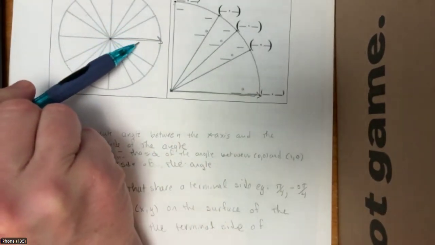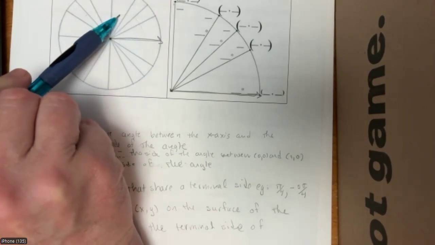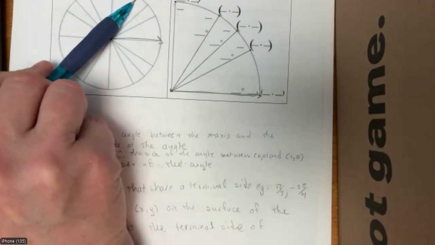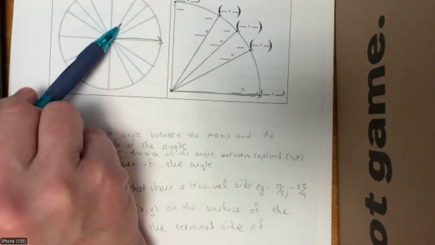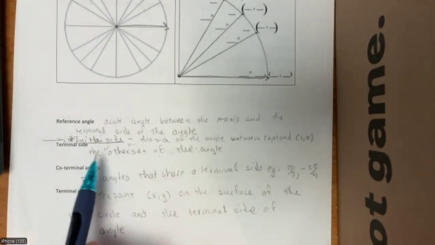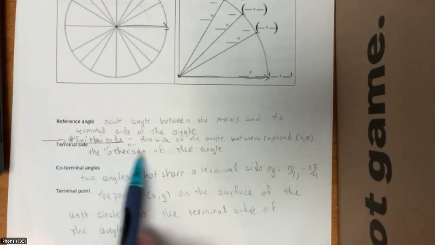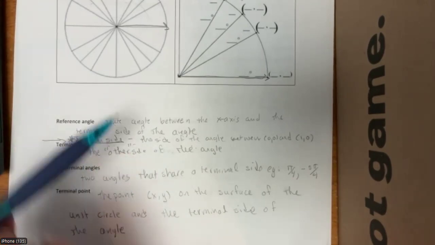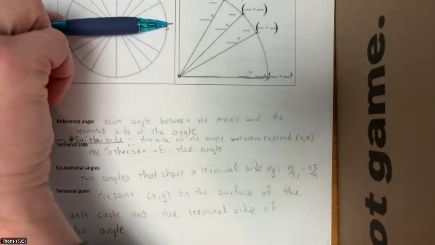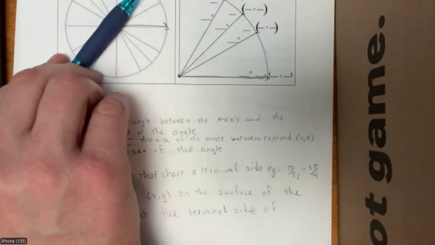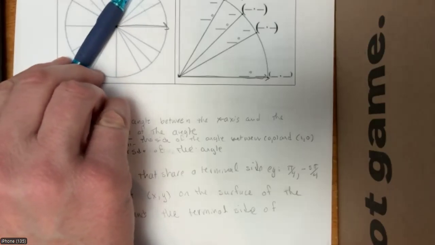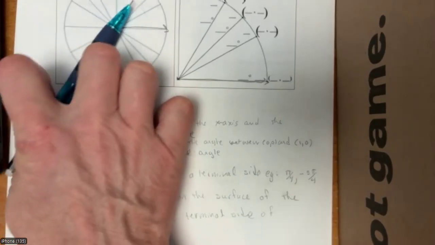And then we build an angle going counterclockwise. So if I went here, this is my blank one, not my filled in one, but that would be pi over 3. So this would be the terminal side of the angle pi over 3. So the terminal side is the other side of the angle. So if we start at this angle and we rotate ourselves, whatever our angle is, then that other side is the terminal side.